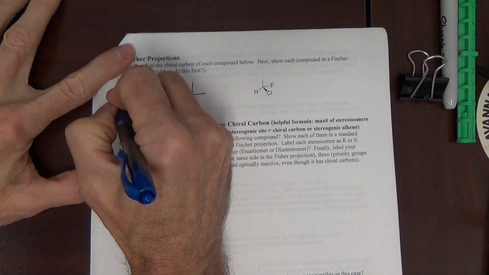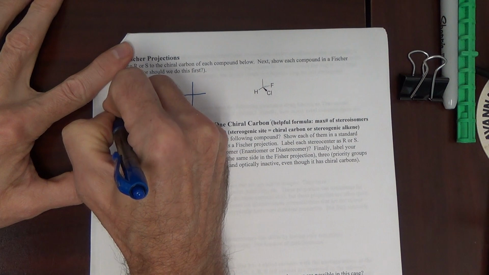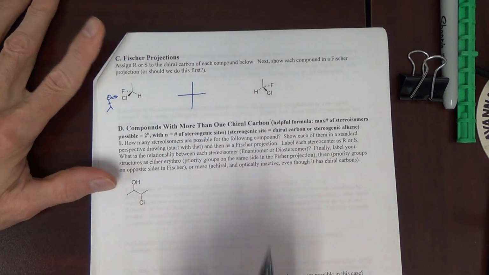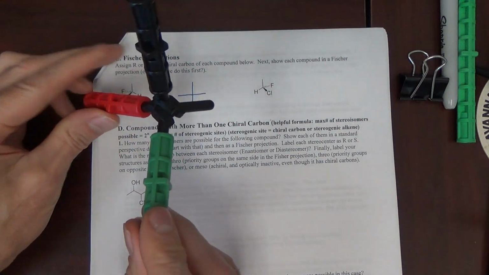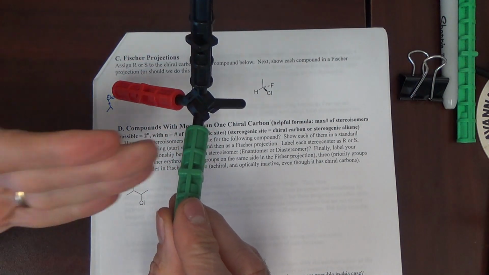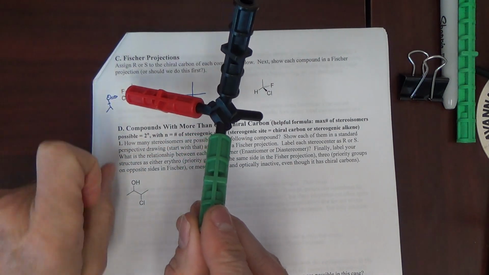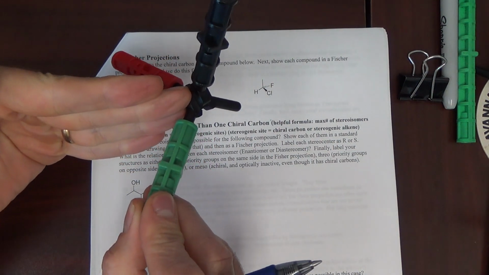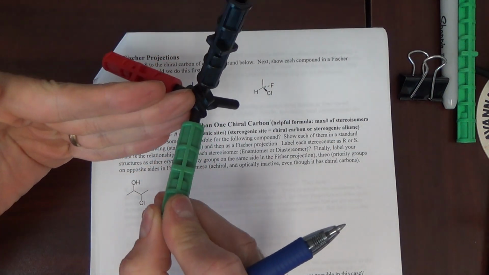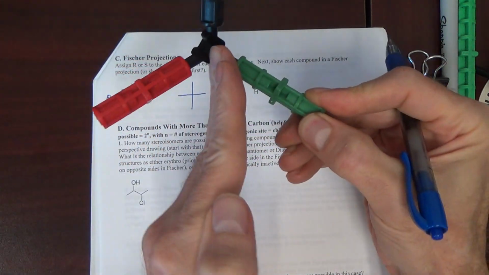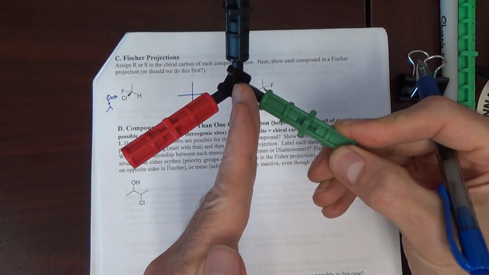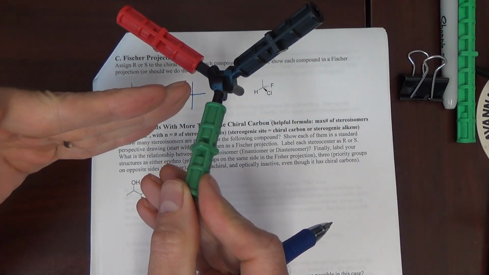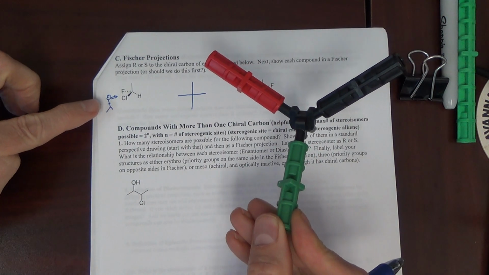So I want to stand over here and look through there. Okay? I want to look through here. Stand over here and look through there. What am I seeing? Well, let me just turn and show you what I'm seeing. That's what I'm seeing. But the molecule's positioned like this, so I have to come over here and look. That's what I'm doing when I draw my little person there.